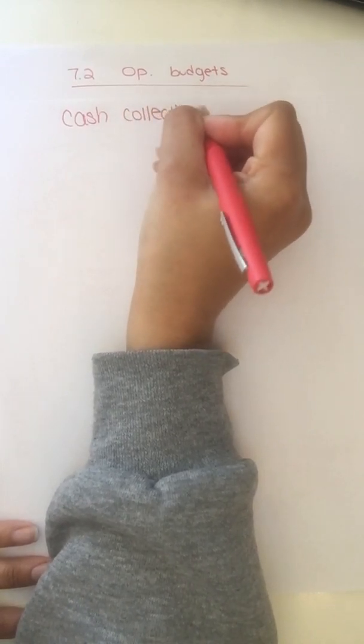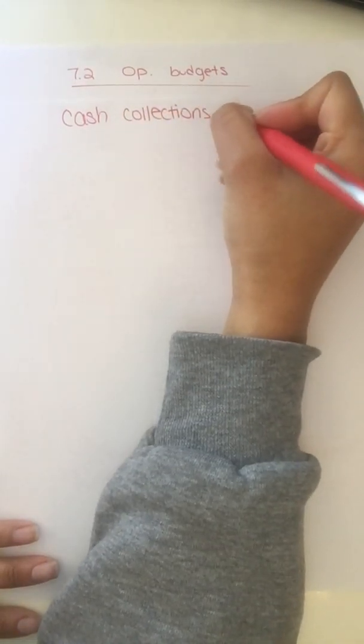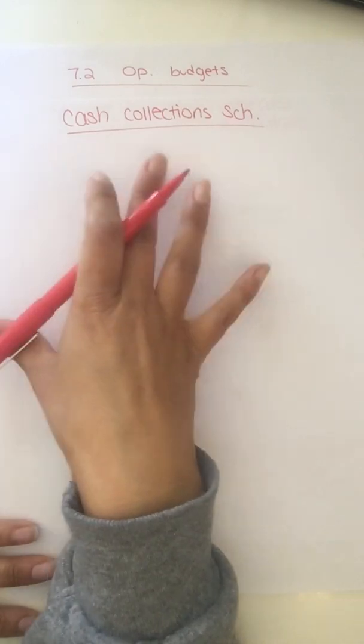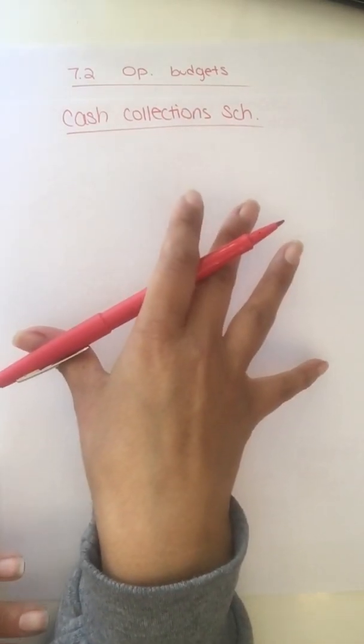Once you arrive at that final number from your cash collection schedule, you'll bring it forward into your cash budget. Because it's just a working paper, the format of it is completely up to management, whatever format they prefer to have that information presented in. I'll go ahead and use the format that your book shows. It starts on page 367.